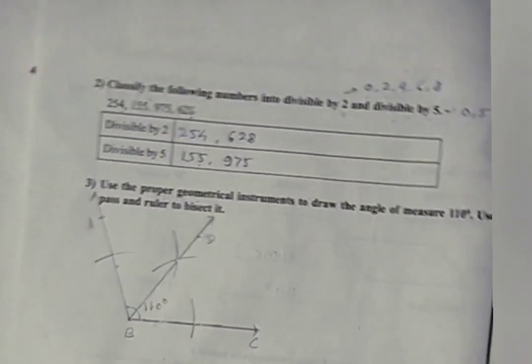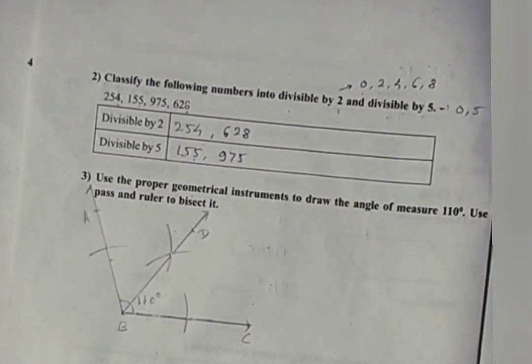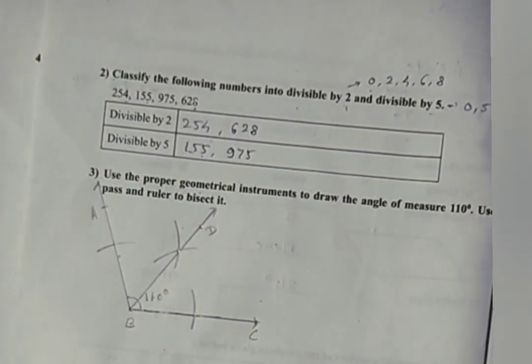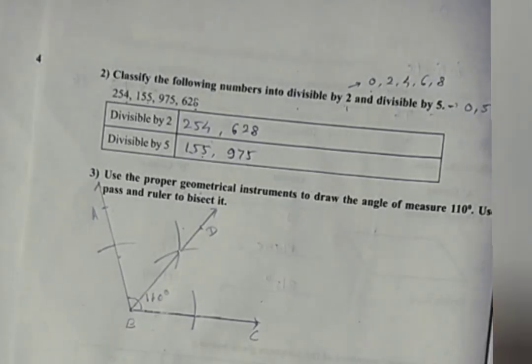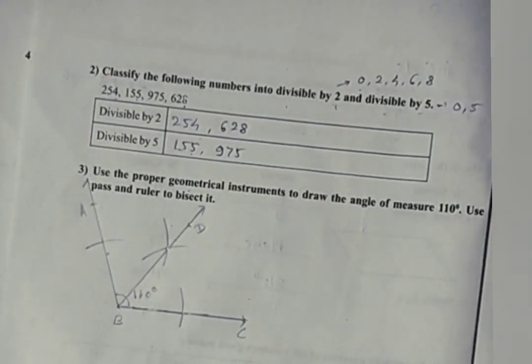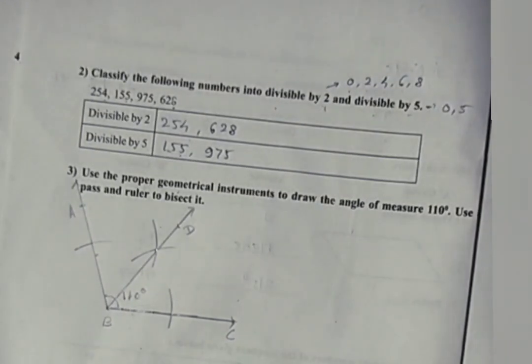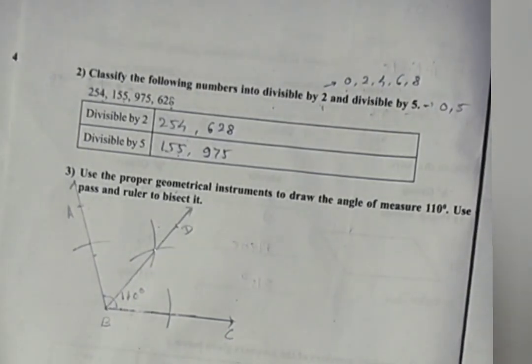Fourth question, write the proper sign less than, greater than or equal to in the given boxes. -7 and +7. If two numbers are given, one positive and the second negative, the positive number is always bigger than the negative number. Here minus 15, both are same.